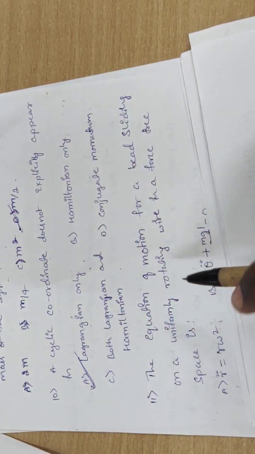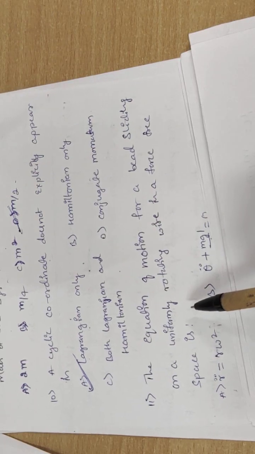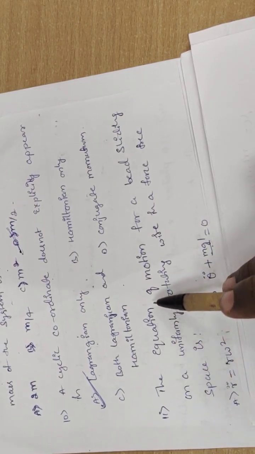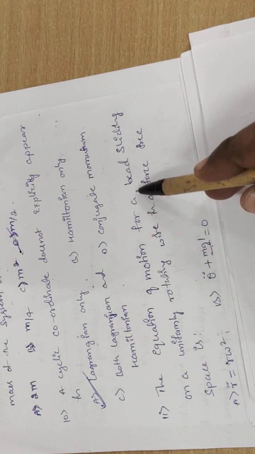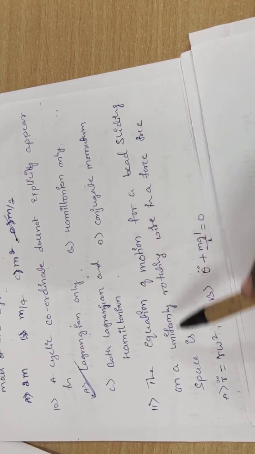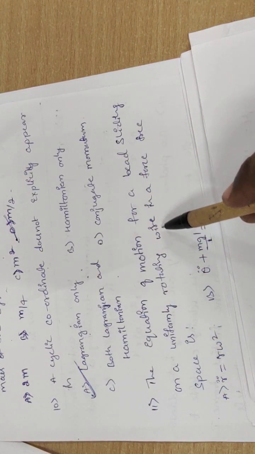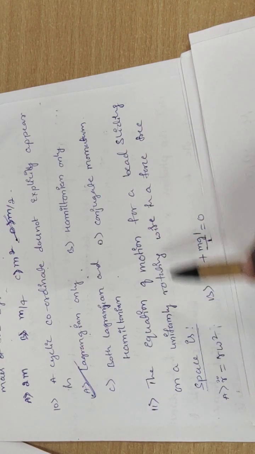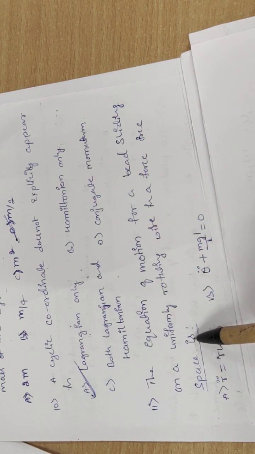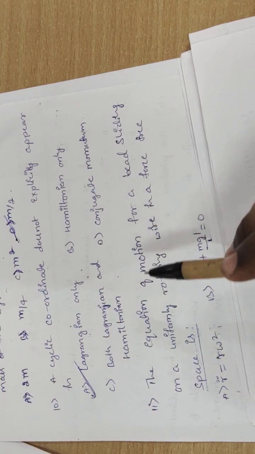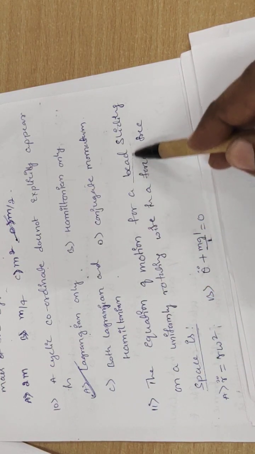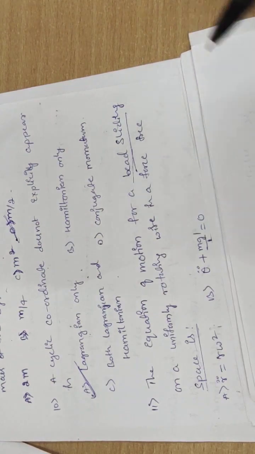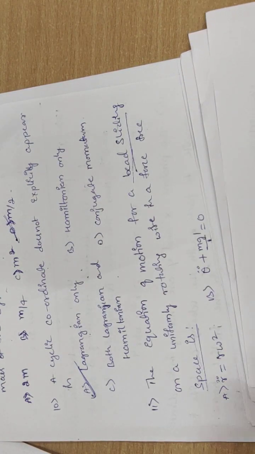Next, the third question is the equation of motion for a bead sliding on a uniformly rotating wire in a force-free space. Force-free space means there is no external force for this bead which is sliding on a uniformly rotating wire.